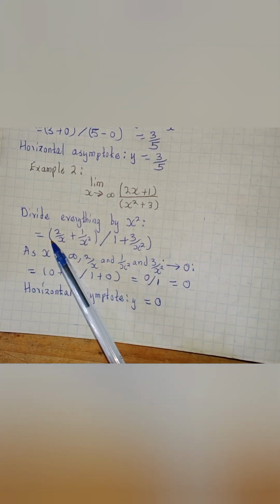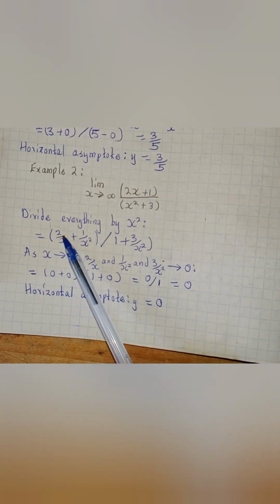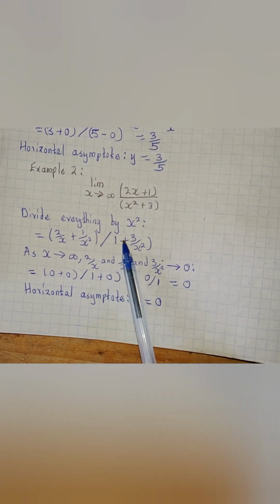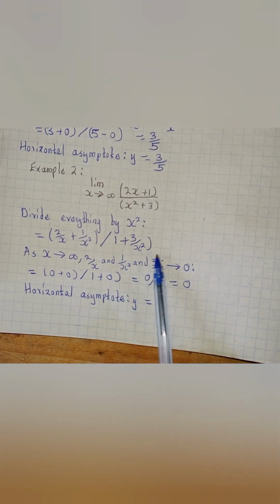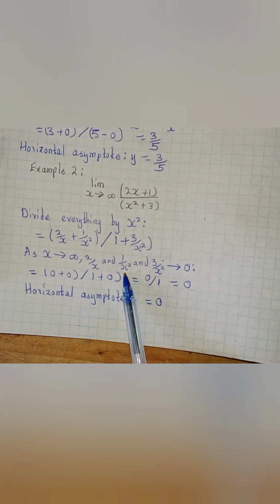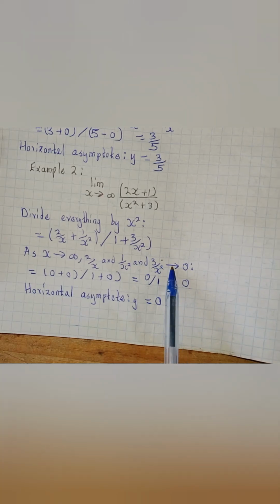So we have 2 all over x plus 1 all over x squared, divided by 1 plus 3 all over x squared. As x approaches infinity, 2 all over x, 1 all over x squared and 3 all over x squared all approach 0.